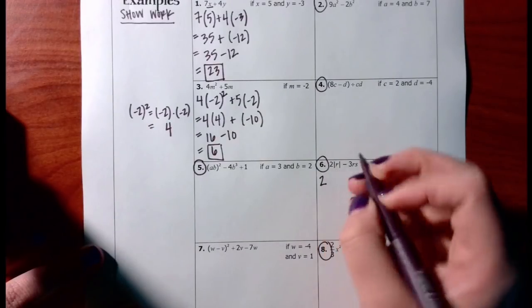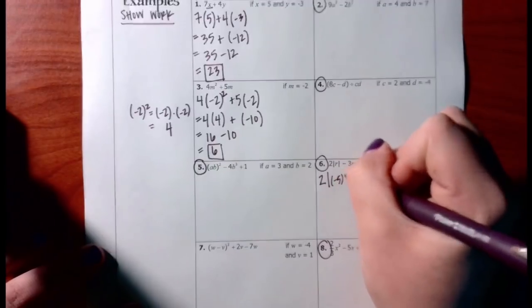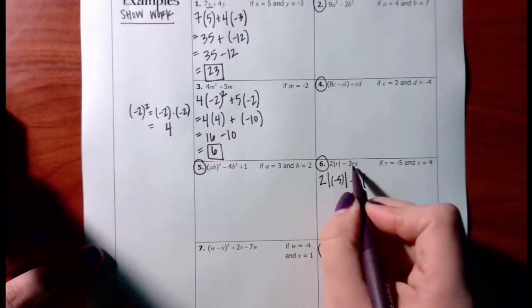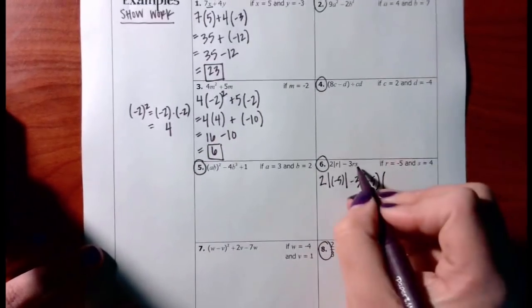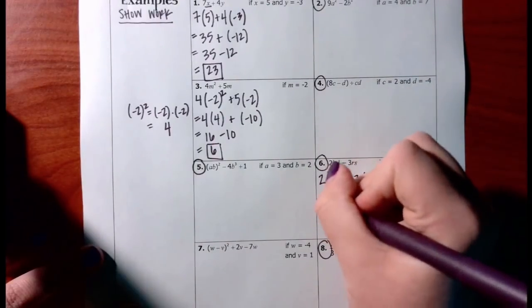So we're going to do 2. We've got the brackets. The negative 5 goes inside. Minus 3. This is important. Pay attention to your variables. So r is negative 5 times, we also have that s, so 4. Now we're just going to simplify.